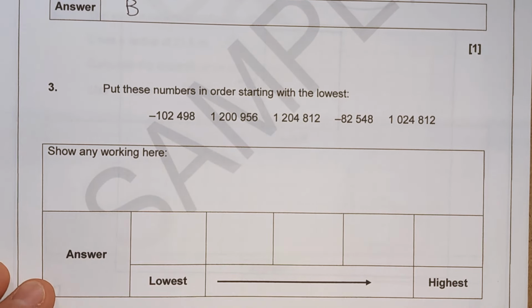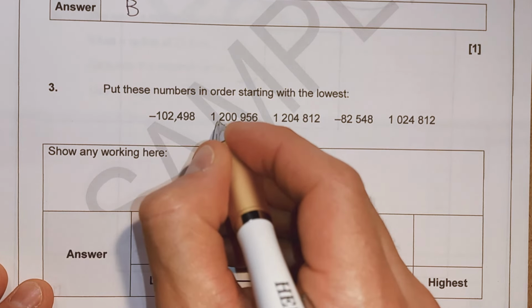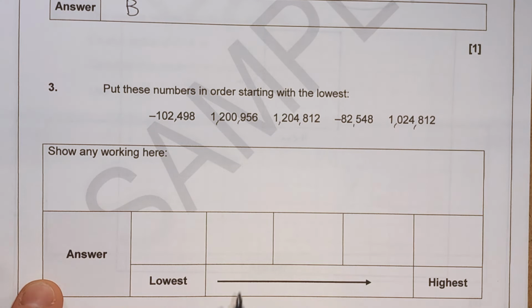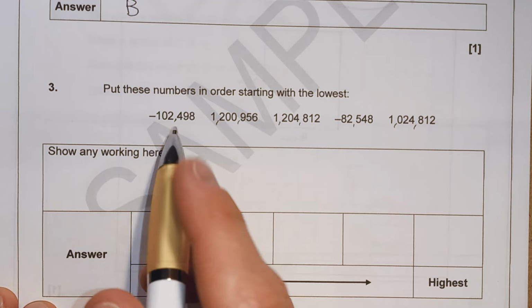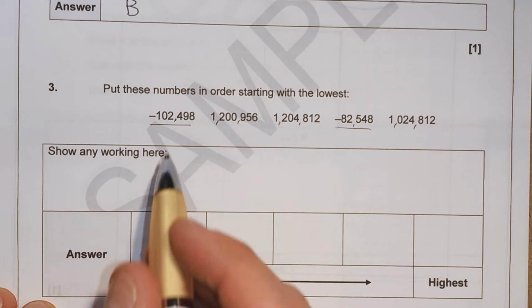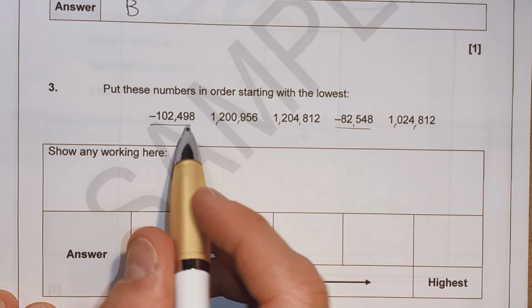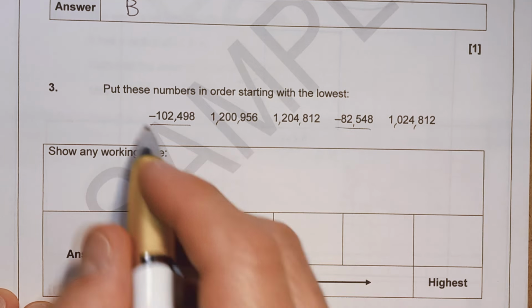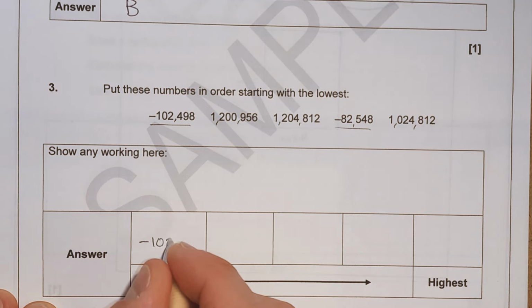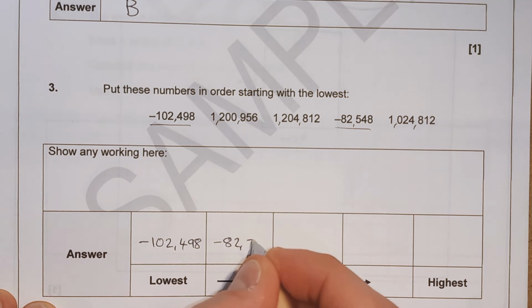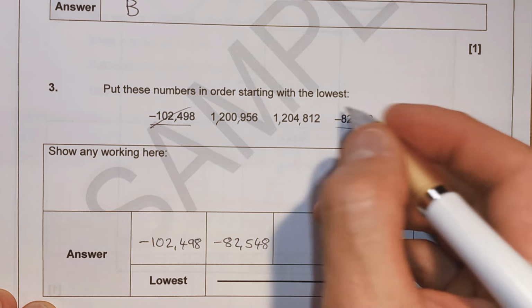Question 3. Put these numbers in order, starting with the lowest. Again, I like to put my commas in here. The lowest or the smallest ones are going to be the negative numbers, and we've got 2 of those here. So the smallest one will be the more negative one. Minus 100,000 and something is going to be less than minus 82,000 and something. So we'll start with minus 102,498, then minus 82,548. I'll cross them out so we don't confuse ourselves.